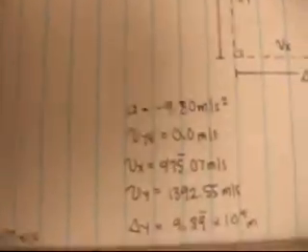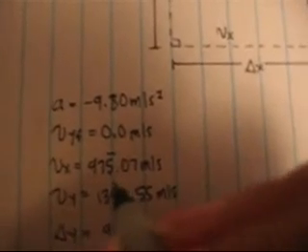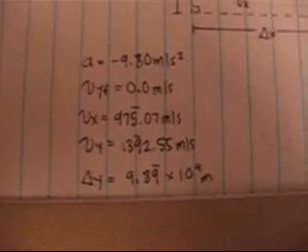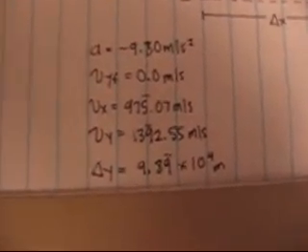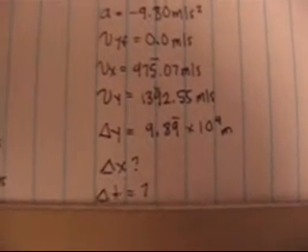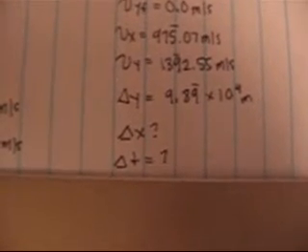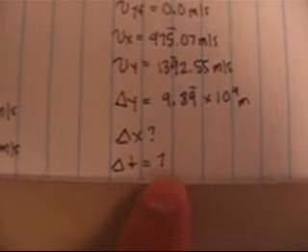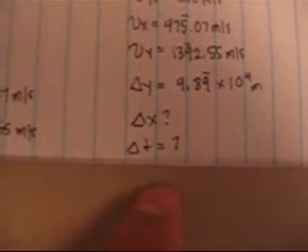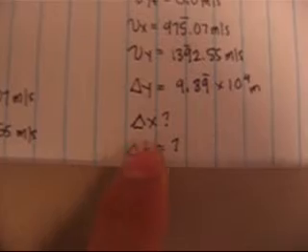And I seem to have forgotten to keep track. Okay, so knowing that we don't have these, and that's not a 7, that's a question mark, sorry about that. So we don't know delta X and we don't know delta time.